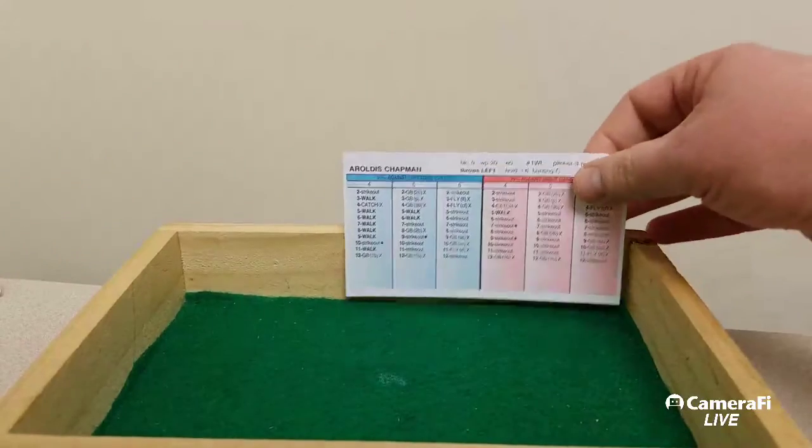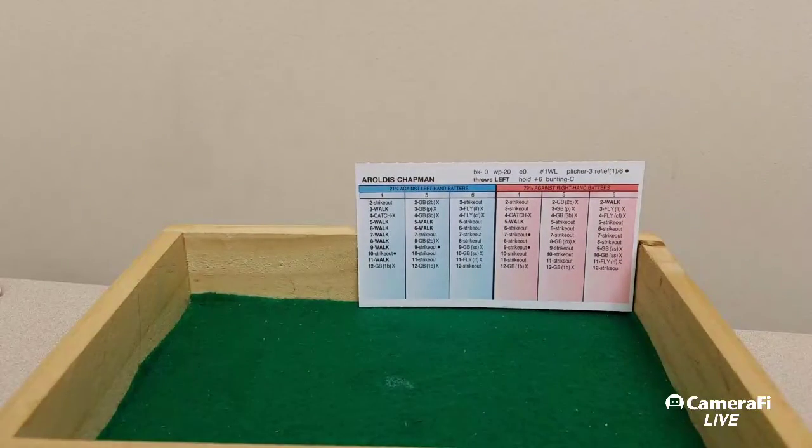Derek, I live about 12 minutes from Fort Lee, so I'm right in that general area.